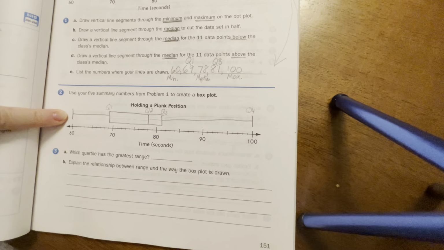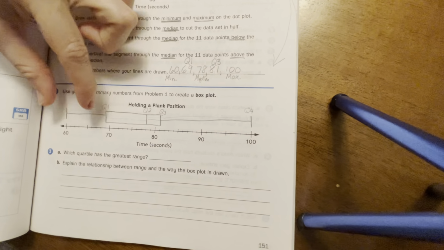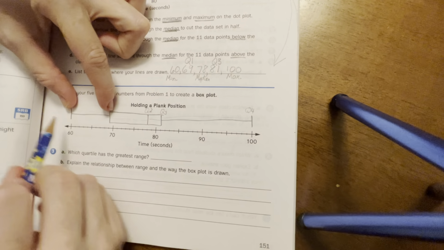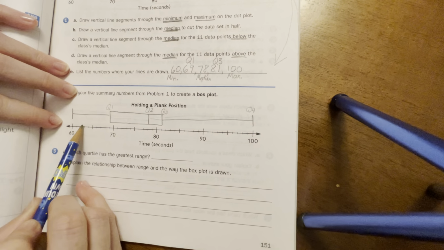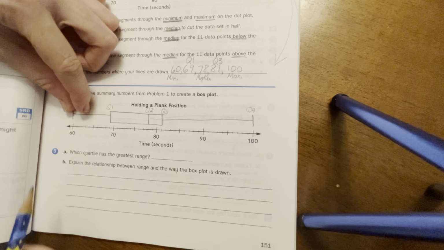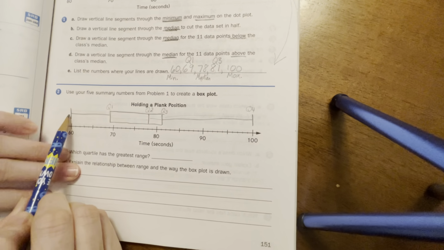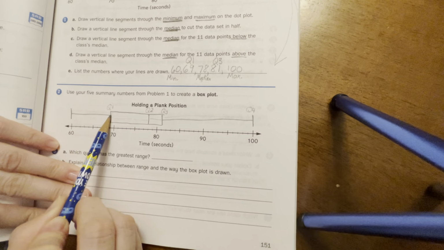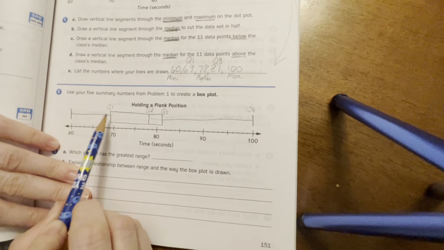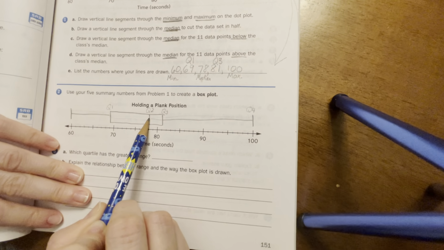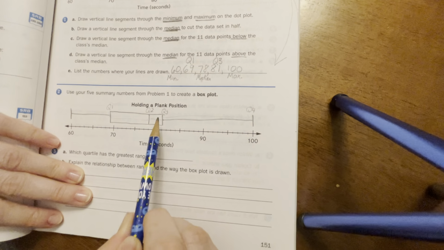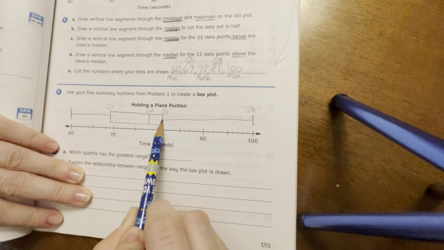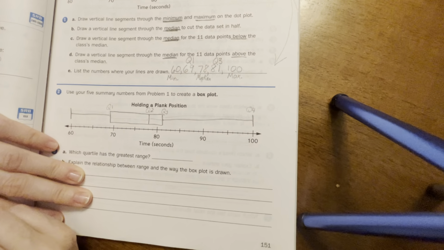So the minimum is not one of our quartiles because it has to be the whole chunk of that. So quartile 1 is from the minimum to here. Quartile 2 is from here to the median. Quartile 3 is from the median to this one. And then quartile 4 is from this one all the way up to your maximum.